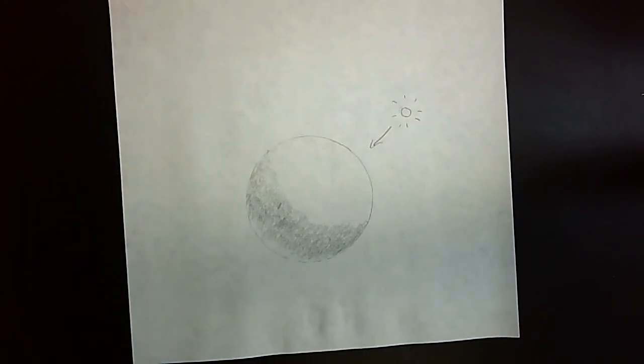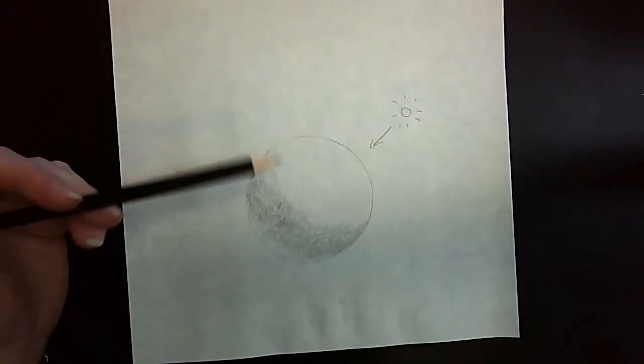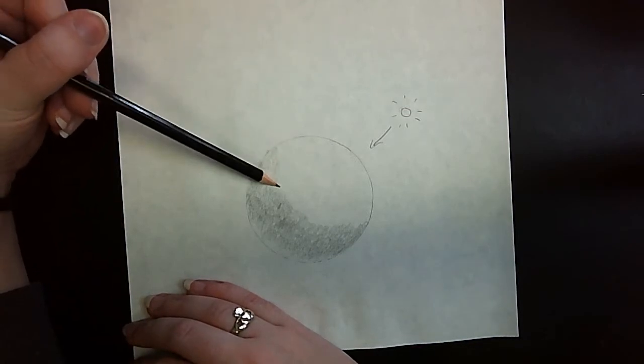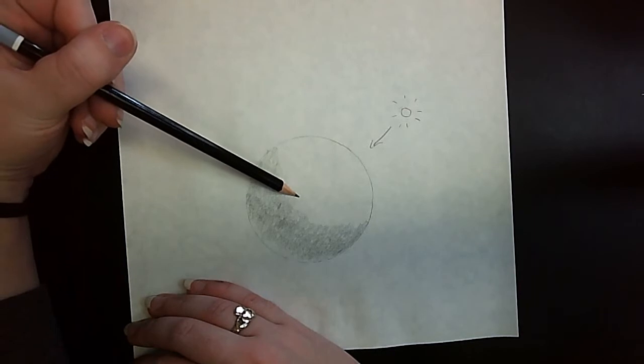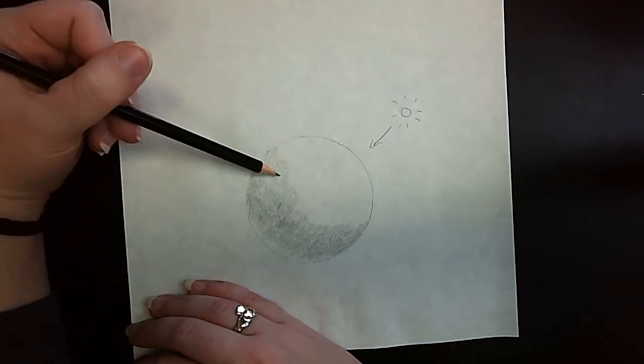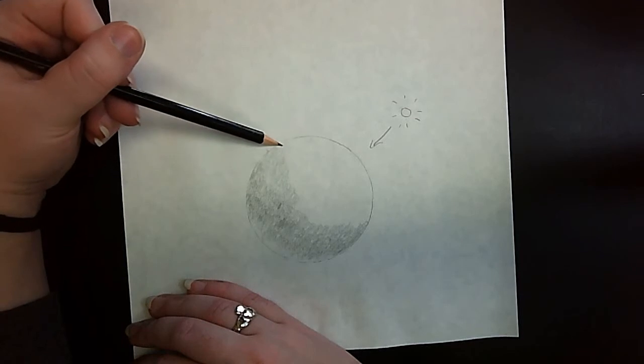Then I'm going to take my 2H pencil and I'm going to start shading above the shadow that I just created. So my pressure should be nice and light on my pencil.